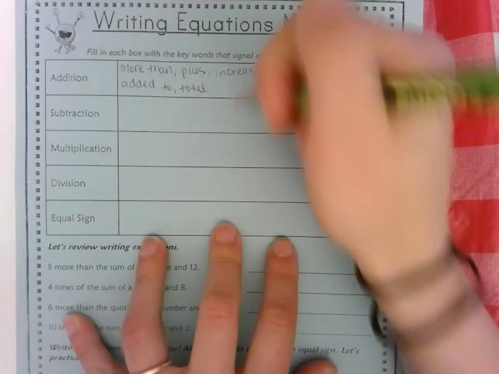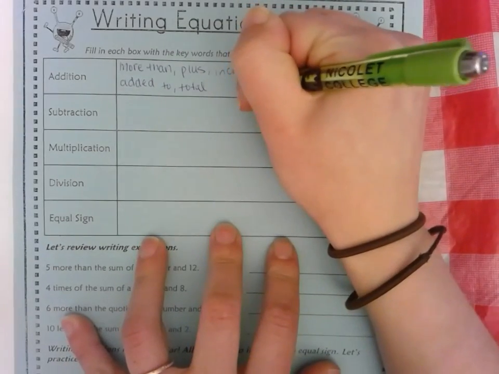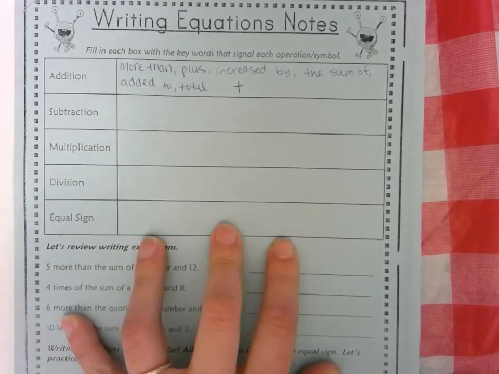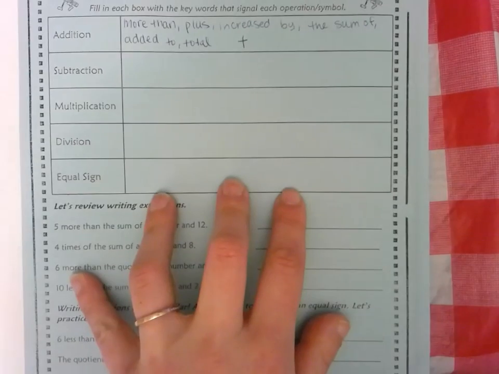And then, of course, the addition symbol that we are familiar with is the symbol that looks like a T. So that's for addition.